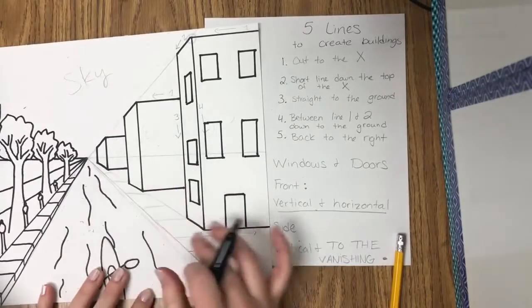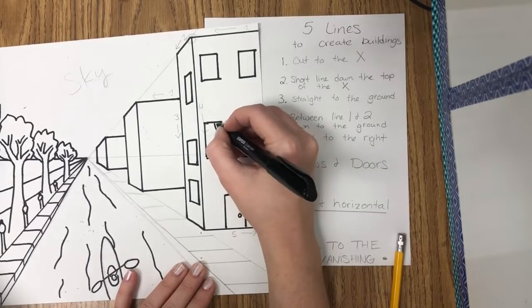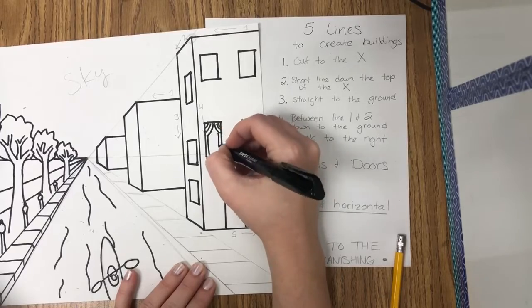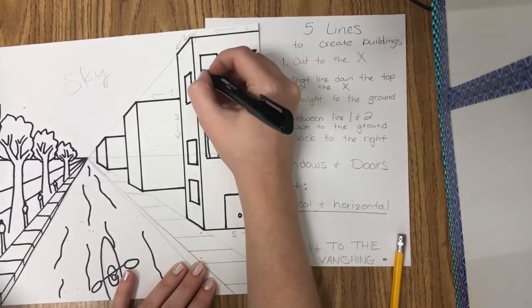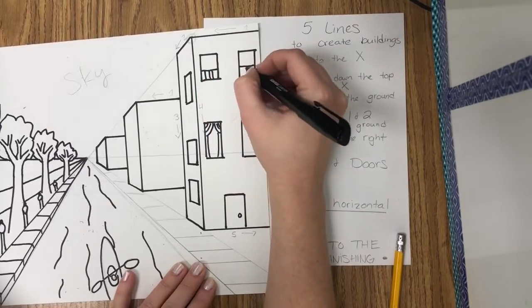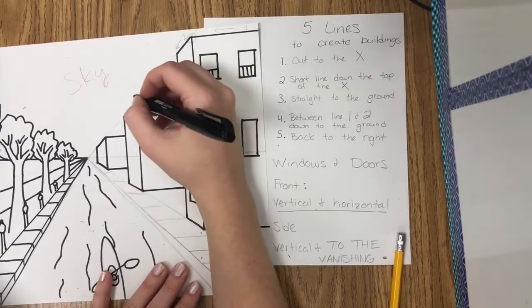At this point, you can continue to add those windows and doors, and you can start adding some details. You're the artist, you decide what kind of buildings you're going to have. Maybe there's curtains, maybe there's balconies, maybe there's a massive party happening on the rooftops. You are the artist, you make that choice.